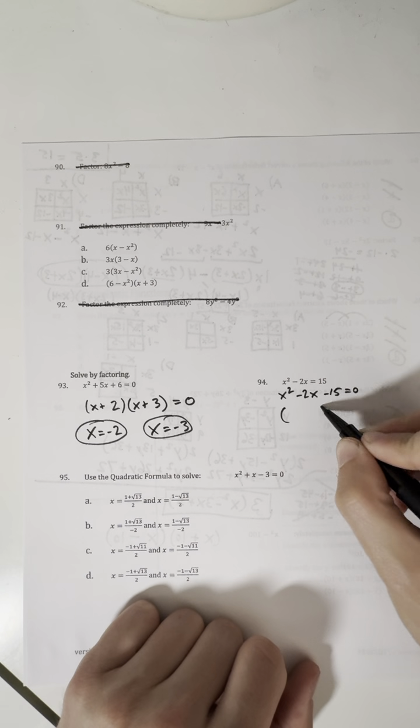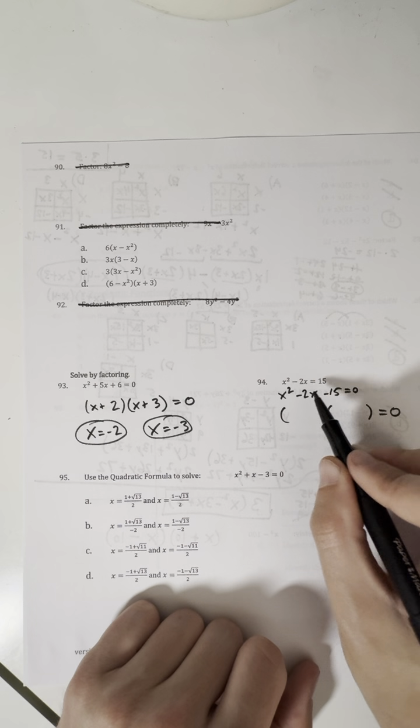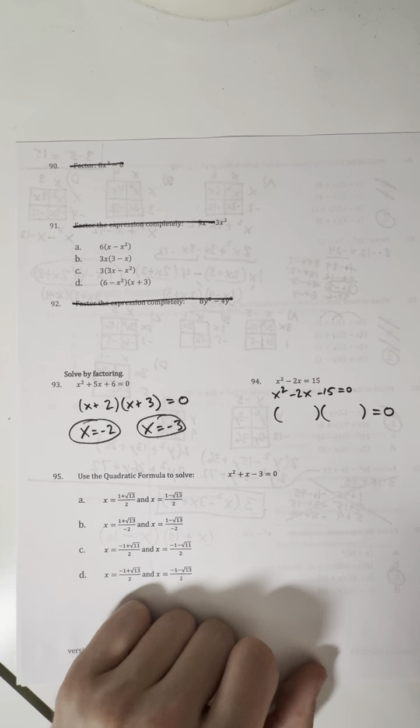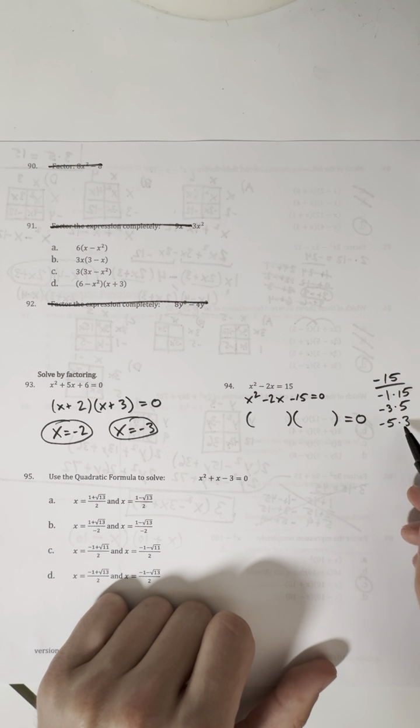Over here, similar thing. I'm looking for two numbers that multiply to make negative 15 and add to make negative 2. You can go through your list in your head and try to figure out what it is. Maybe I'm looking for things that multiply to make negative 15. And as I go through my list here, negative 3 times 5 feels close, but it's not quite. How about negative 5 times 3? Negative 5 plus 3 gives me negative 2.